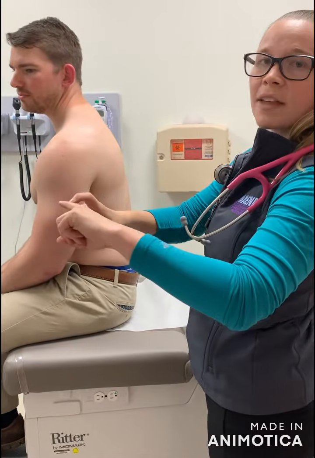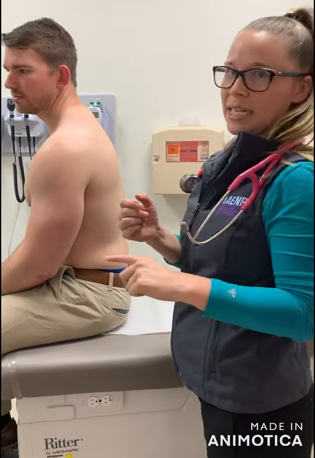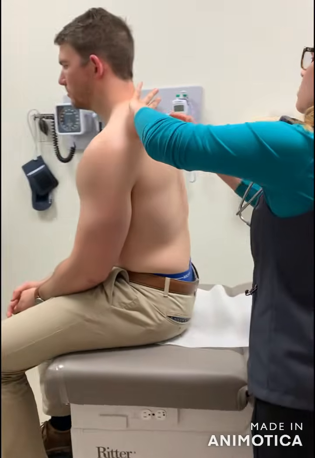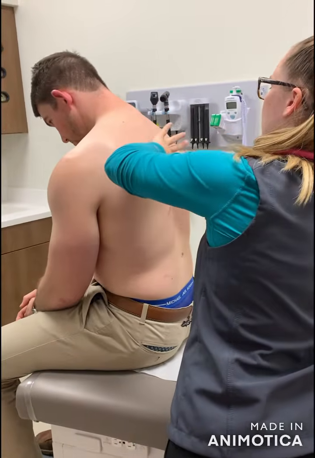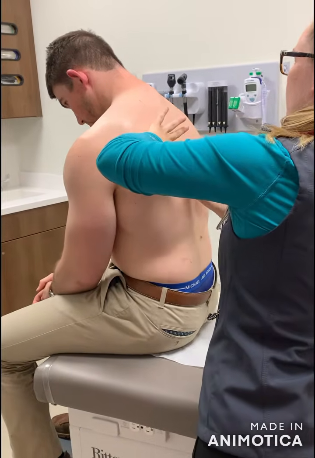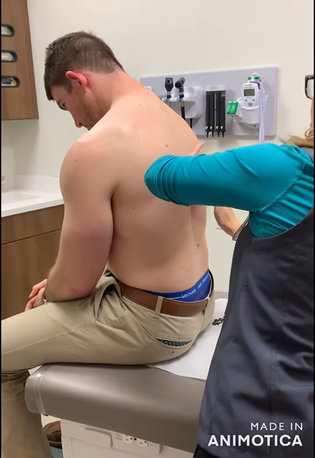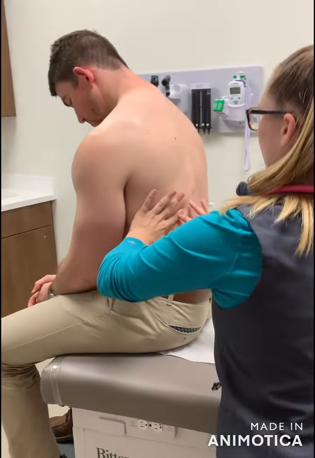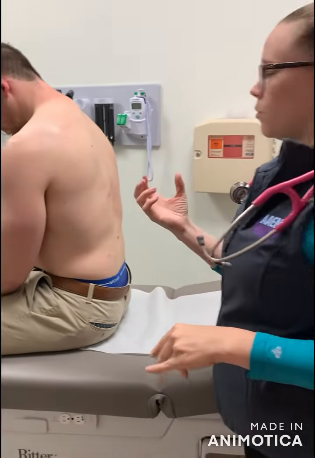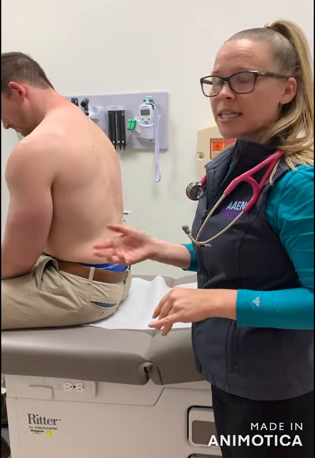Then we're going to percuss by tapping the finger like this, and we're going to be listening for resonance. You find the space between the rib spaces and then tap like that, and you go back and forth in the same spots that you took the auscultation. Here you can find masses or fluid if there was not resonance in those areas.